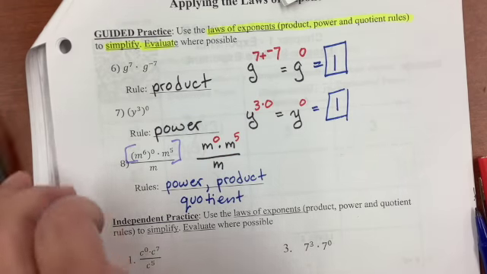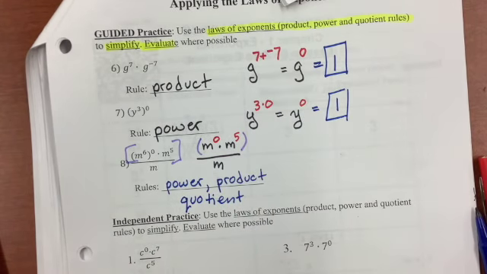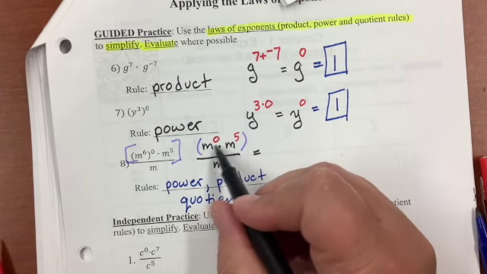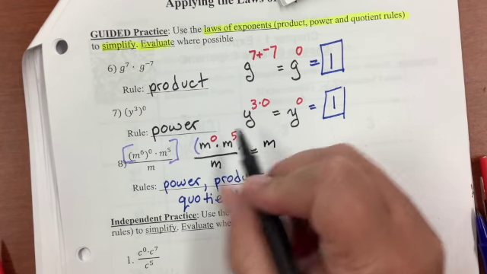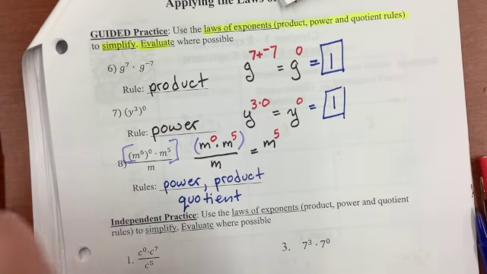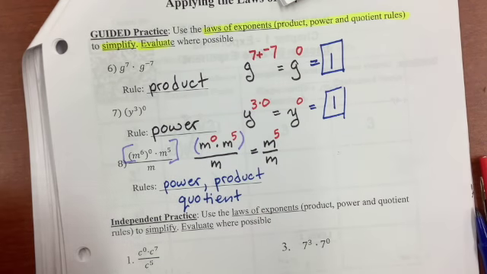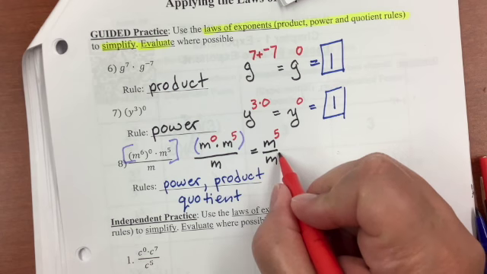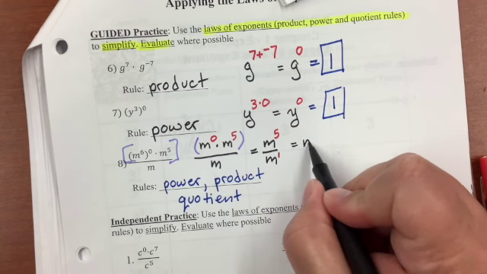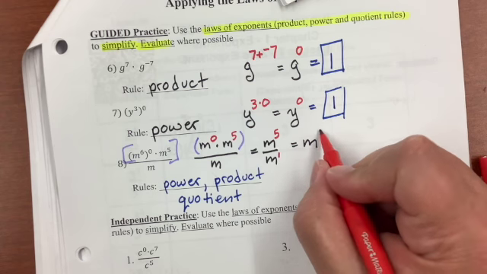Okay, now still I have stuff on top of a fraction, so that's invisible parentheses again. All right, I have the product rule. Keep the base and add the exponents. M, 0 plus 5. What's 0 plus 5? 5. All right, and then m, and I'm going to give that an exponent because it really has that invisible 1. Now I'm going to use the quotient rule. Keep the m, and now 5 minus 1. 5 minus 1 is 4.